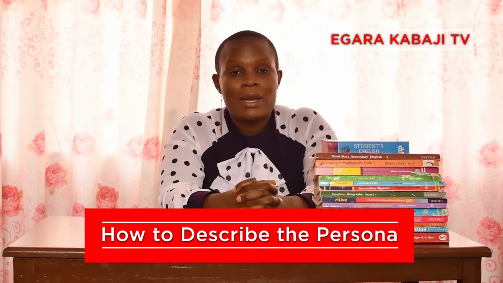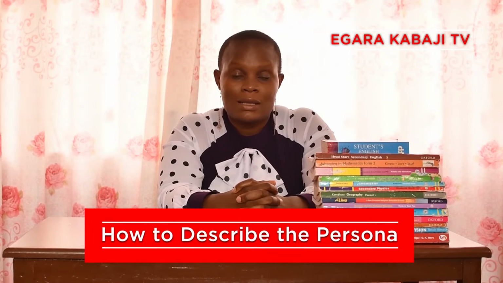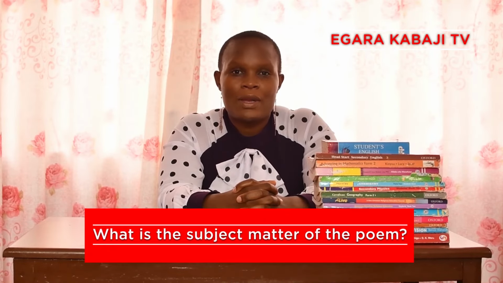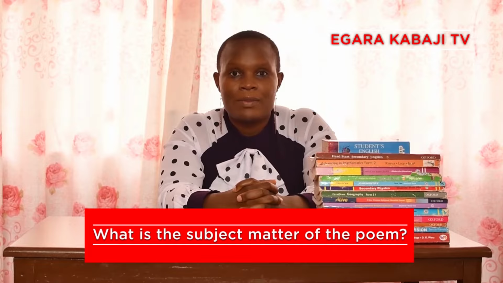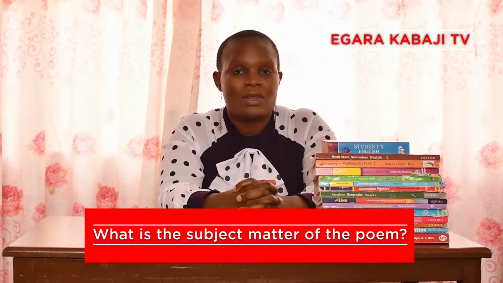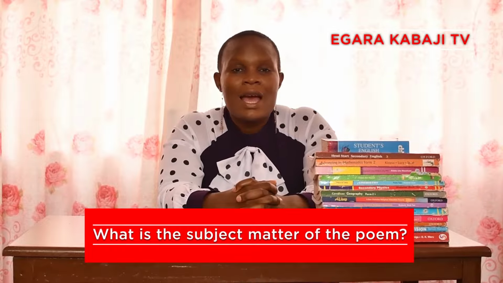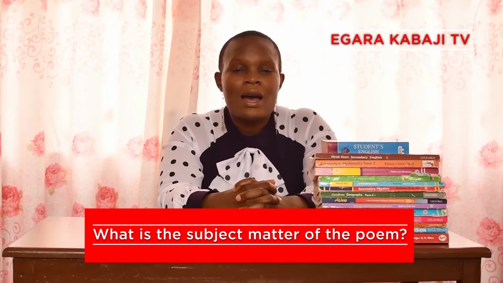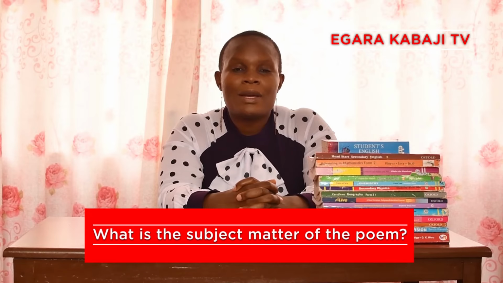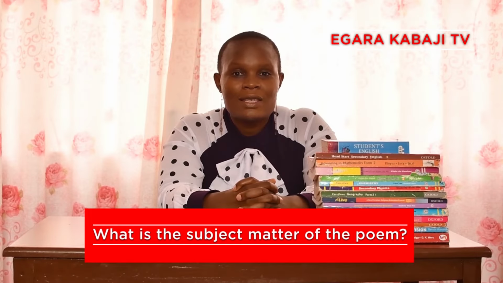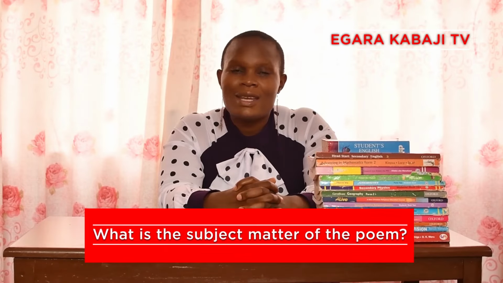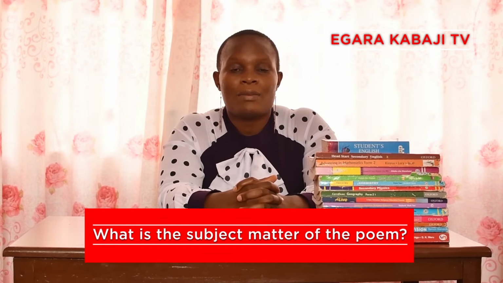Secondly, the second question that is commonly asked is, what is the subject matter of the poem? What is the theme of the poem? We are looking at the overriding message in the poem. For example, a poem might be addressing corruption. A poem might be addressing childhood memories. A poem might be addressing human labor. A poem might be addressing child labor. A poem might be addressing boy-child issues. A poem might be addressing female assertiveness. A poem might be addressing parenting. There are so many themes that the poem will be talking about.